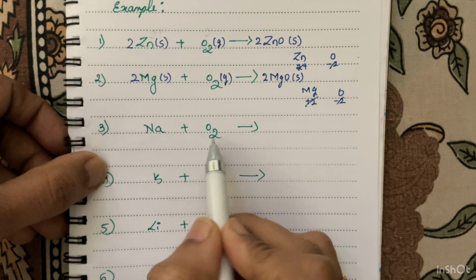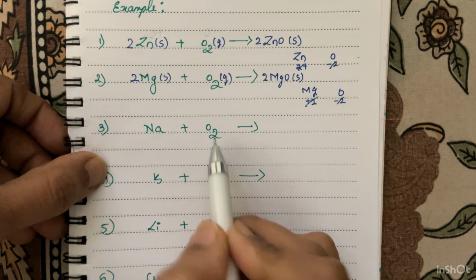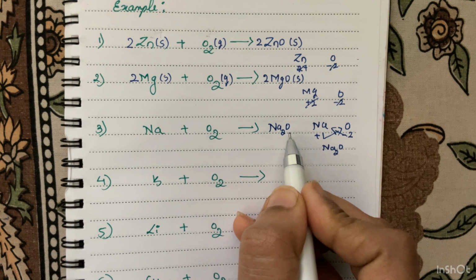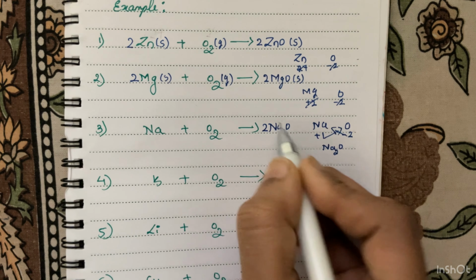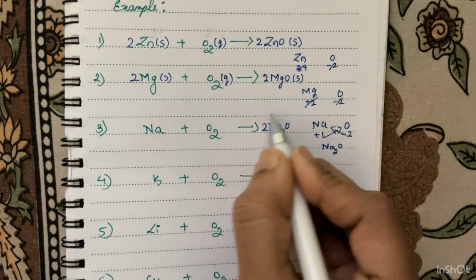Sodium with oxygen: sodium has a +1 charge and oxygen has a -2 charge. Now 2 goes to sodium and 1 goes to oxygen, so it forms Na2O, sodium oxide. Now we need to balance. There are 2 oxygens here and only 1 on the other side, so let me write 2. Now oxygen is 2, but sodium becomes 2 to 4, so let me write 4. Now 4Na, 2 oxygen on both sides.